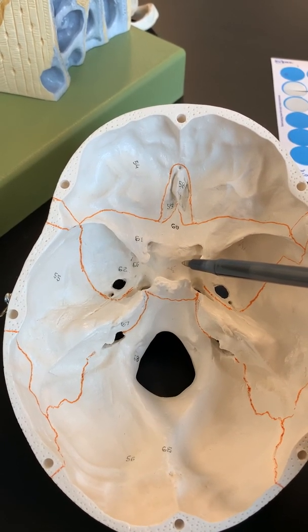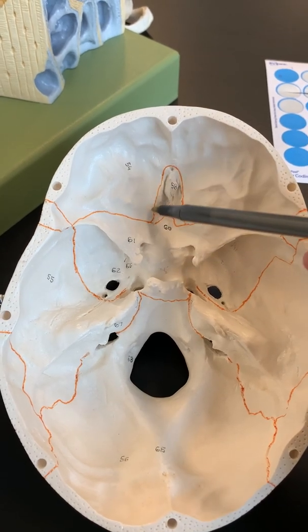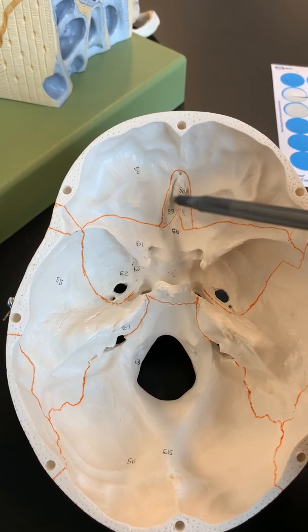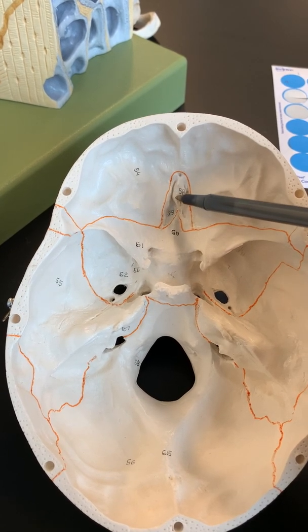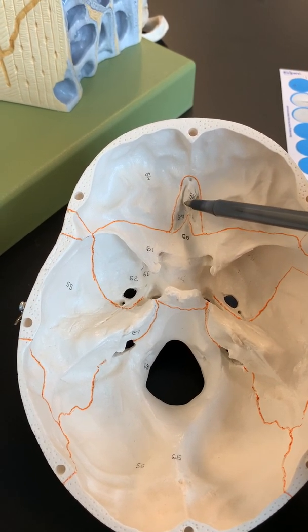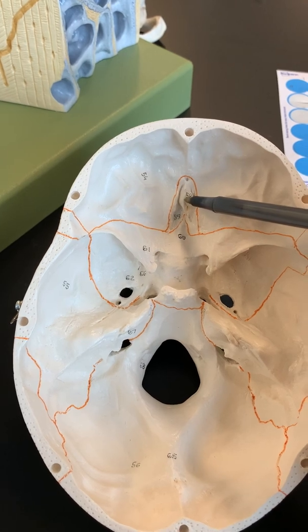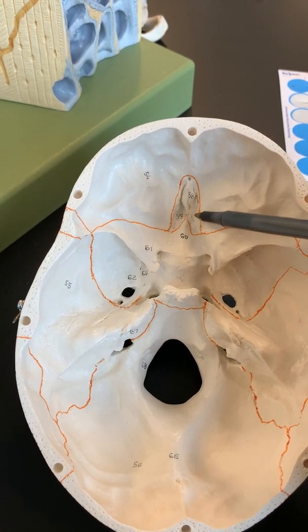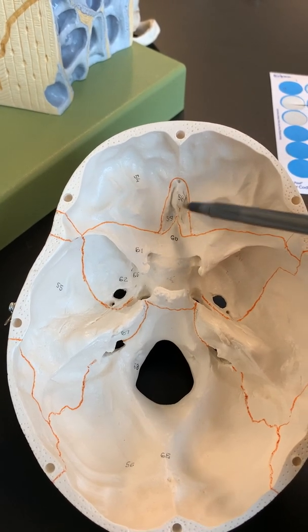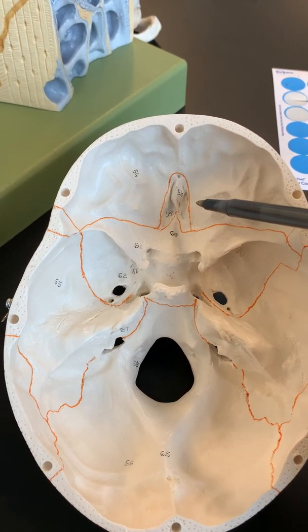Ethmoid bone, number 20, you can see it on here. A partial piece of it. Also the crista galli would be this section. And then the cribriform plate would be flanking the sides here. I would not ask you those on this model, I would ask you on the actual bone.